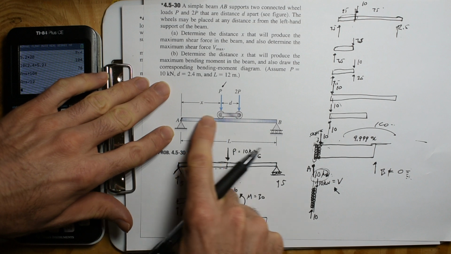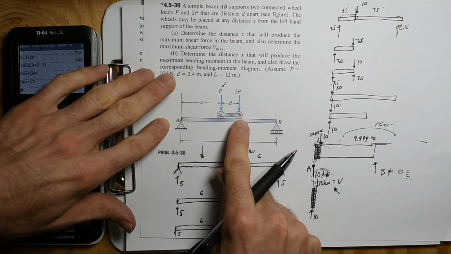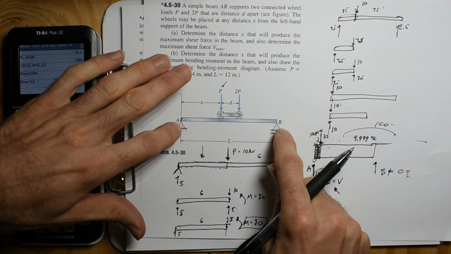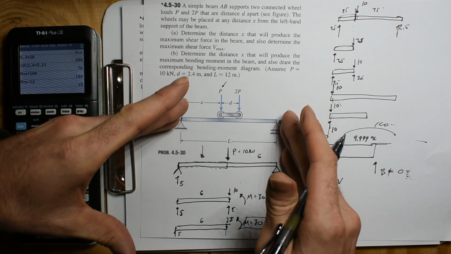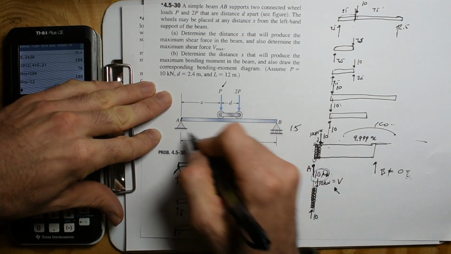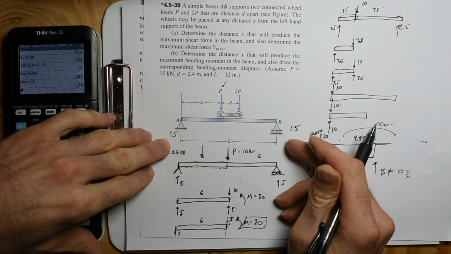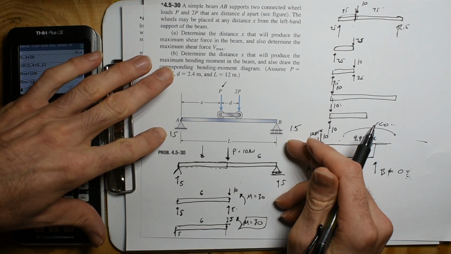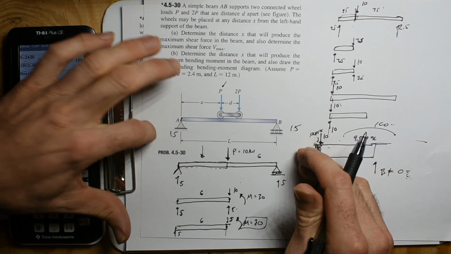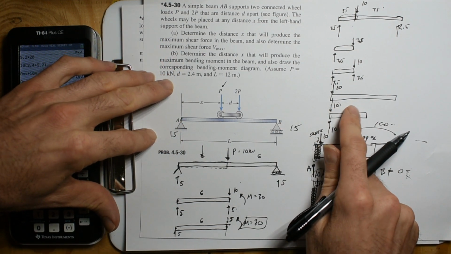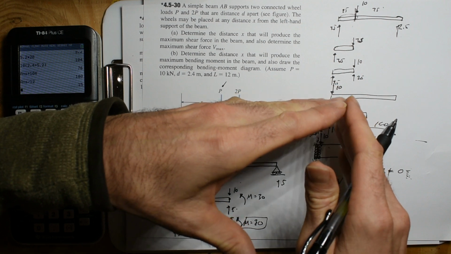Obviously, if this thing can travel across this beam, there's a point where these are both going to be equal. I was just intuiting that where these are the lowest values, where this one's 15 and this one's 15, you can't have them both be lower values. You can have one be lower, but the other one's going to be higher, and that's where you're going to get more shear and less bending.